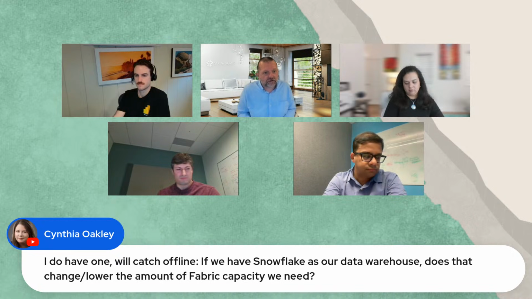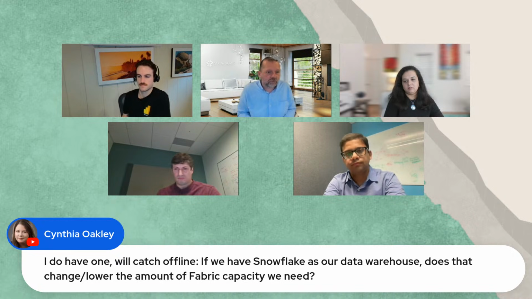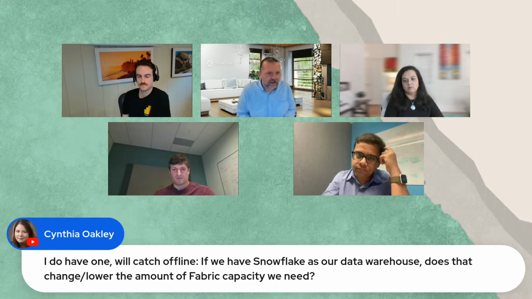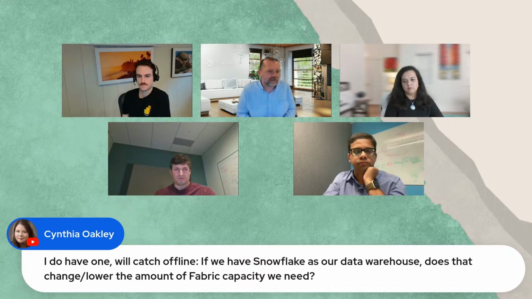So that you can avoid having multiple persisted copies of your data, so you can be more efficient, right? And in that case, yeah, then you would see a reduction in your storage, whether that was in Snowflake storage or in Fabric storage, right? That's what you're trying to achieve in that specific capacity.